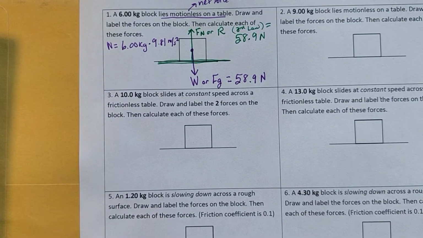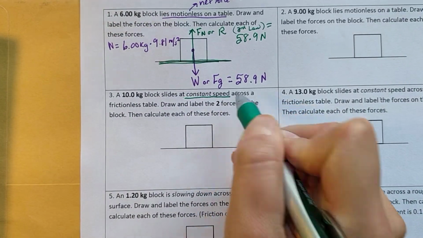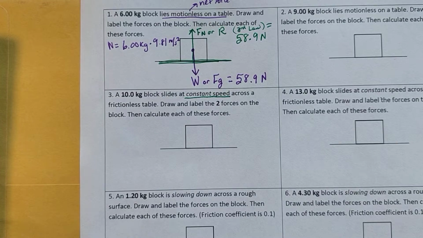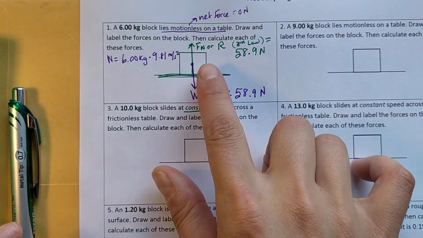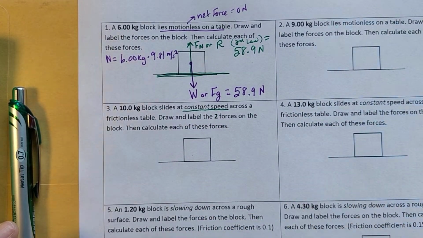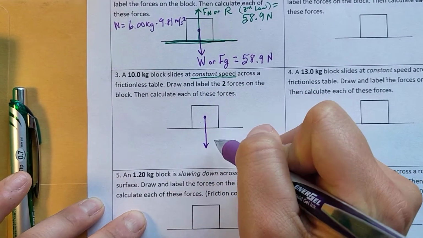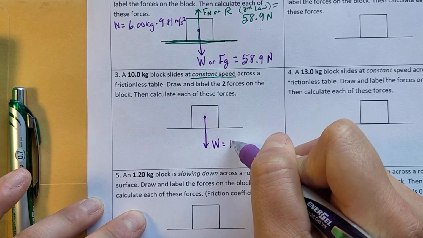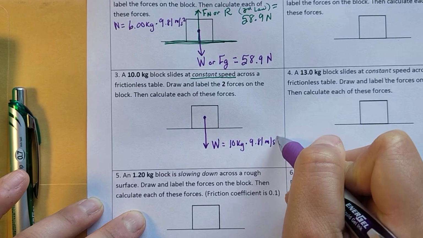Number 3, a 10-kilogram block slides at constant speed across a frictionless table. Draw and label the two forces on the block, then calculate each of these forces. Same thing. Motionless, constant speed. Either way, the motion is constant. So just like before, this object has its weight, which is 10 kilograms times 9.81 meters per second squared.